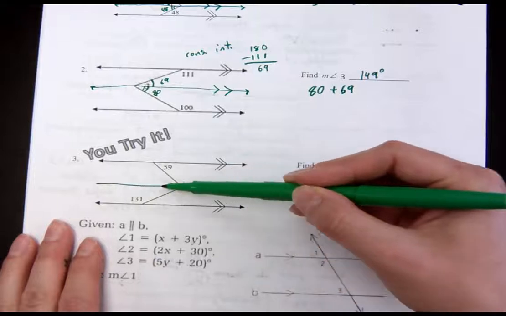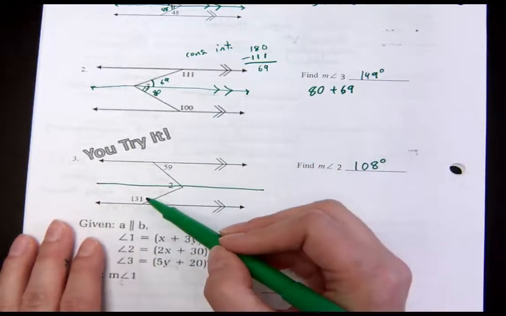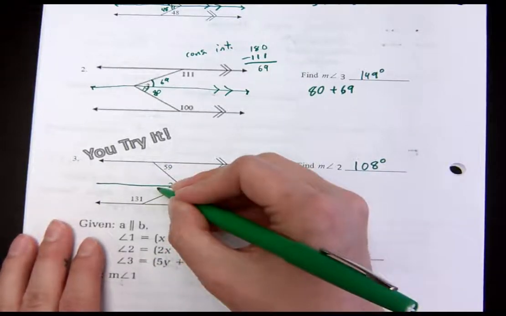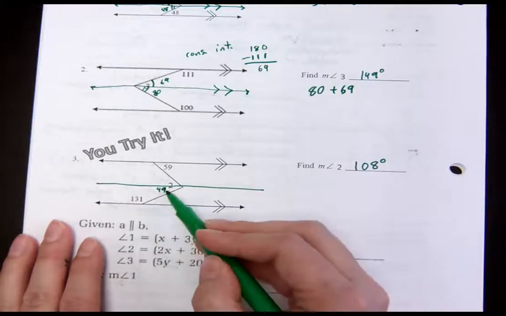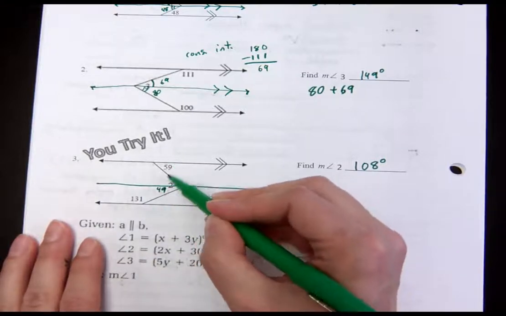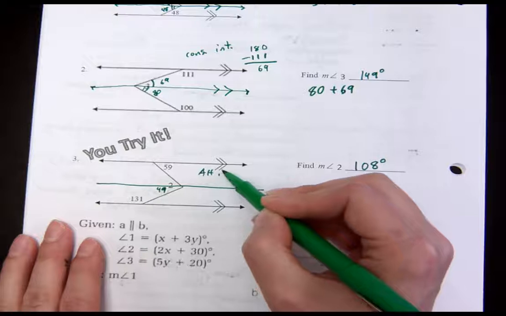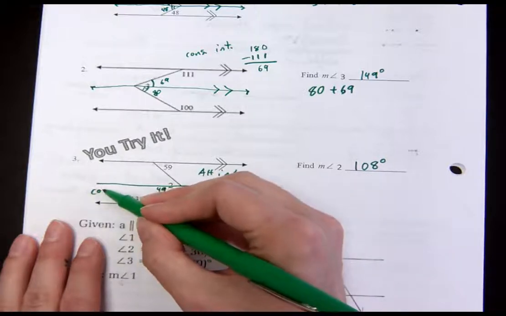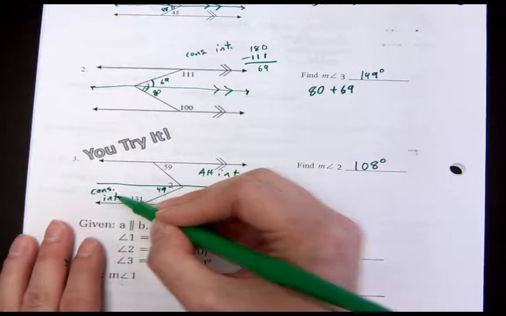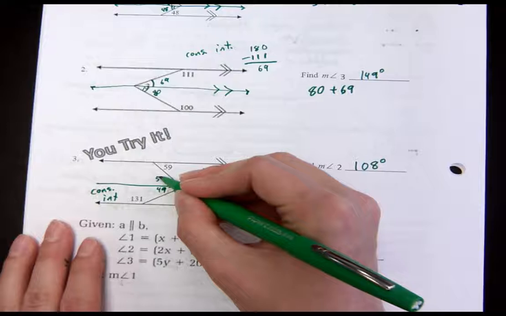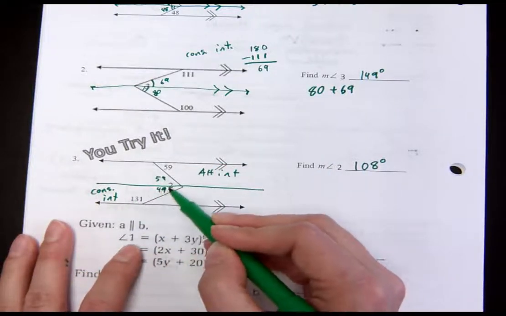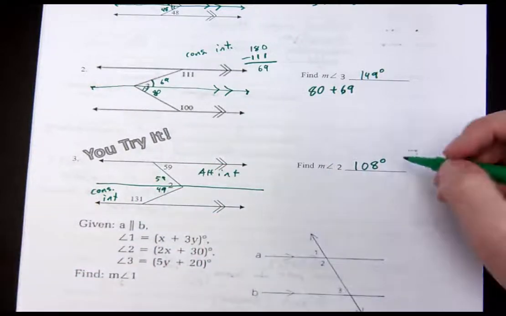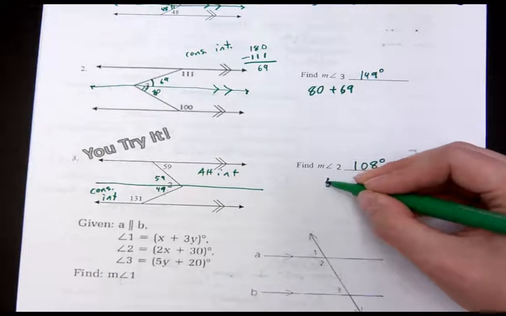All right, so you should have drawn your line. Recognize these are supplementary, so that made this one 49, right? We subtract from 180. And then these ones are alternate interior angles. So down here it was our consecutive. So these are alternate interior, which is 59. These are consecutive interior, which are supplementary, and so subtracting it 49. And that's what adds up to 108.